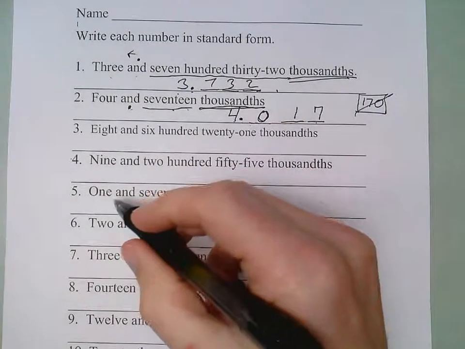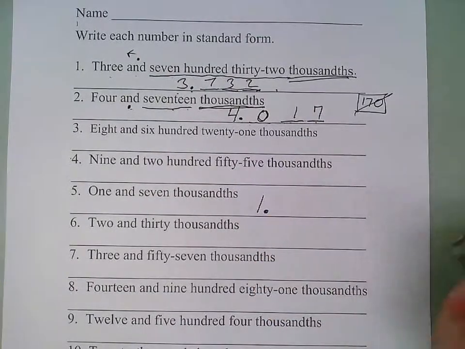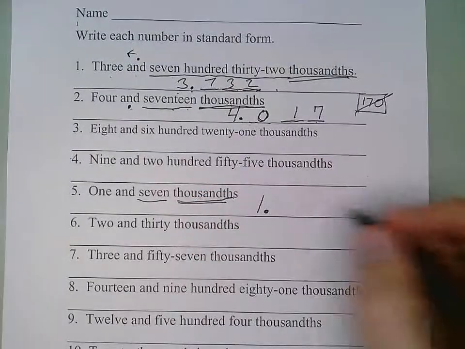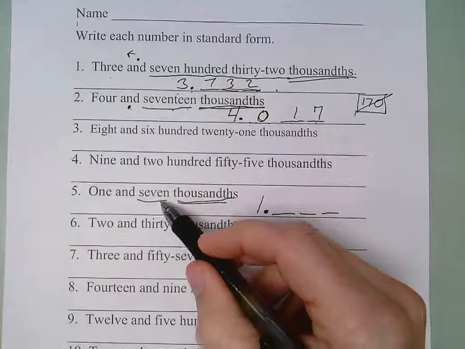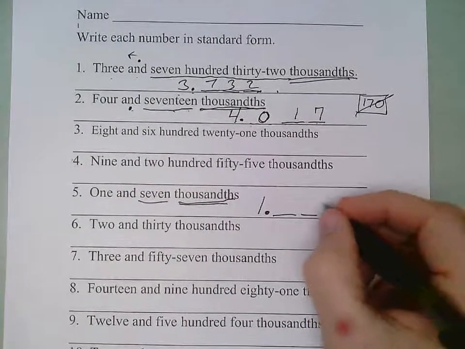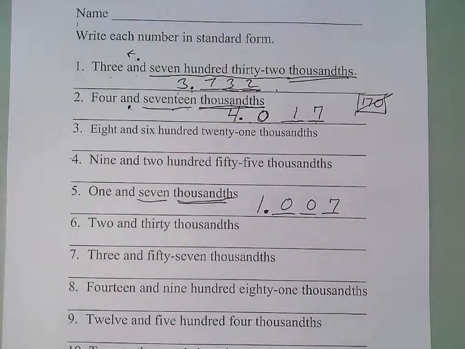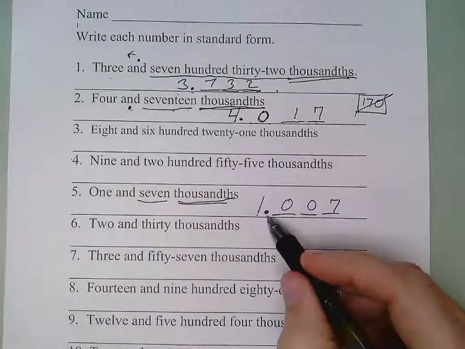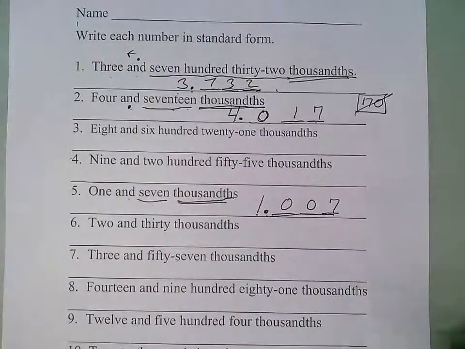And let's go down to this one. 1 and 7 thousandths. 1 and first name 7, last name thousandths. The thousandths tells me there's going to be 3 decimal places, and the first name is 7. So I have to put down 3 places, and it has to say 7. So it needs to be 0, 0, 7. If I put down 7, 0, 0, that says 700. So it's said 1 and 7 thousandths. It's read 1 and 7 thousandths.